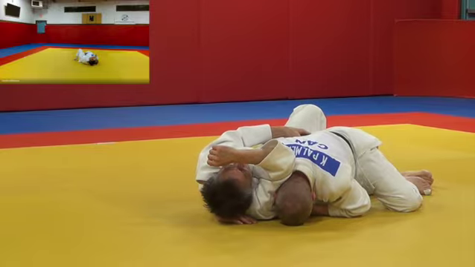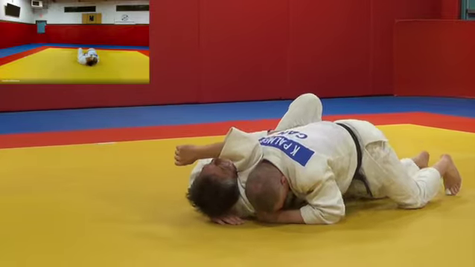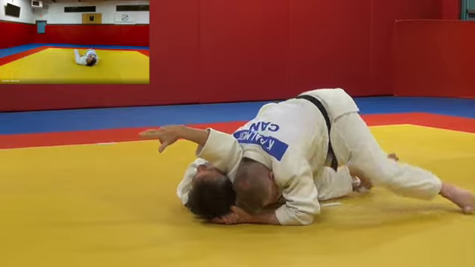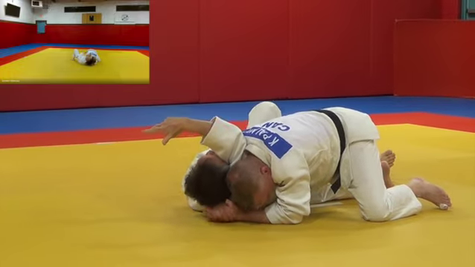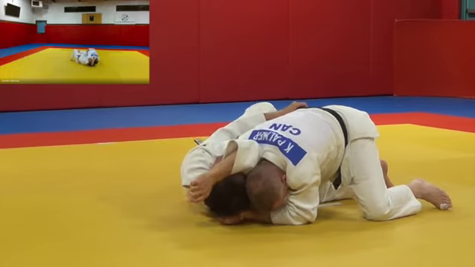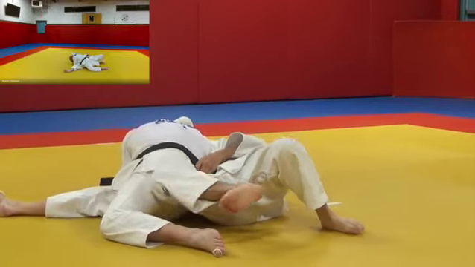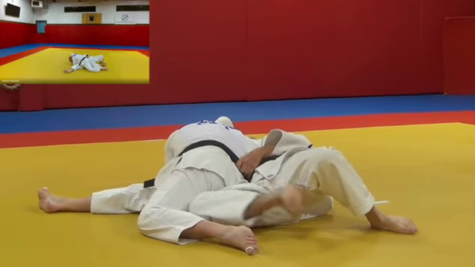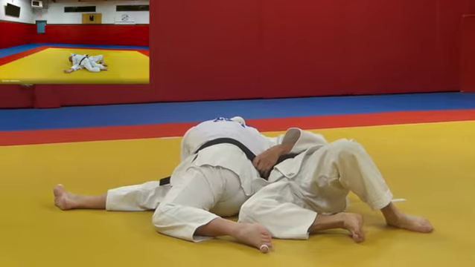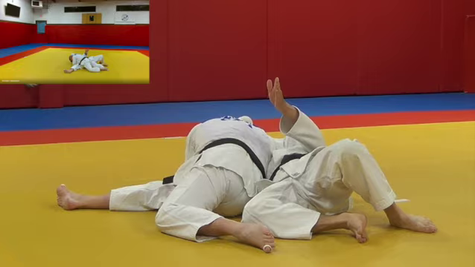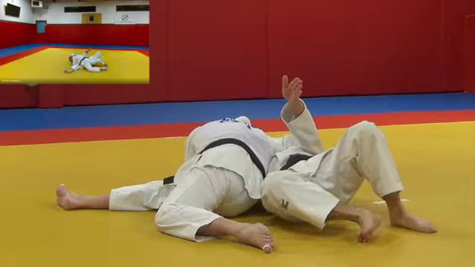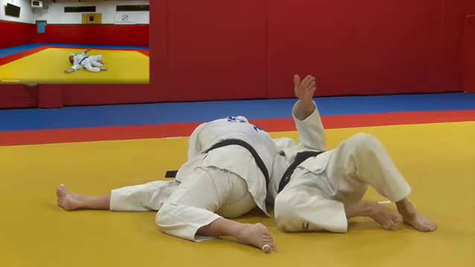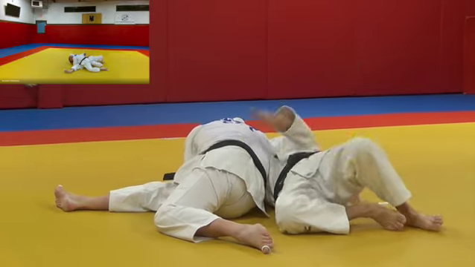Okay? So as soon as he starts to feel the knee dig, what's the reaction from the first one? He's going to sit to there. I can't get that leg through anymore. So the third one is to change my angle from here, a little away from him, and try to do a shoulder flip.